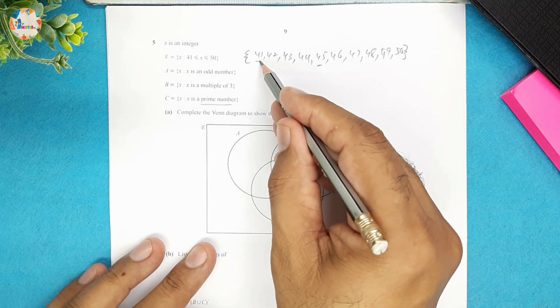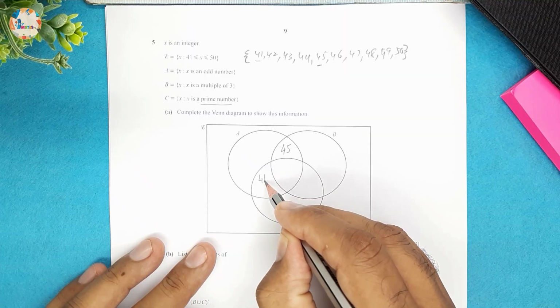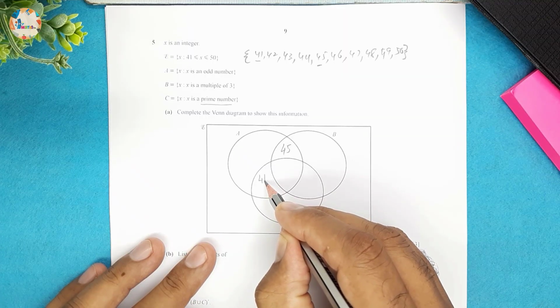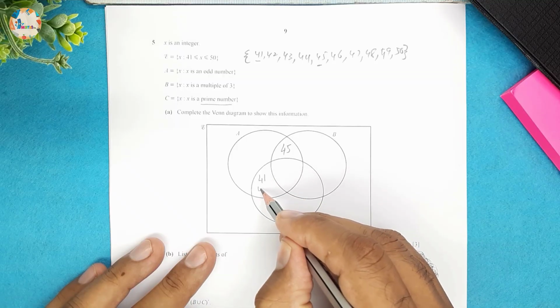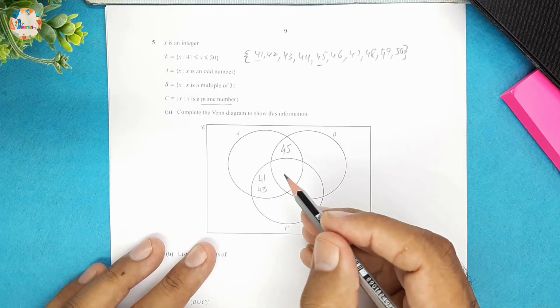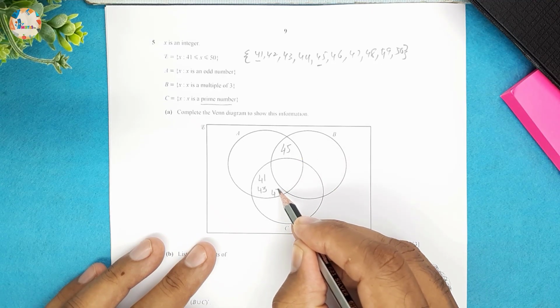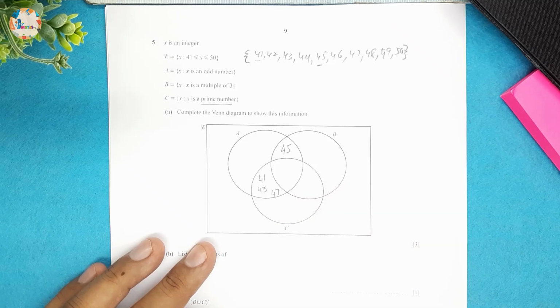So 41 is odd number and prime number as well, so we'll write 41 over here, and 43 is also prime number and odd number, so we can write 43 also over here, and 47 is also prime number and odd number, so we are writing here.